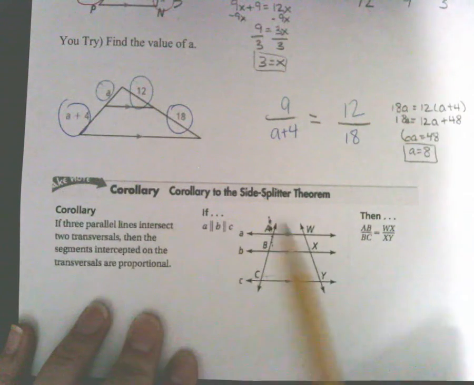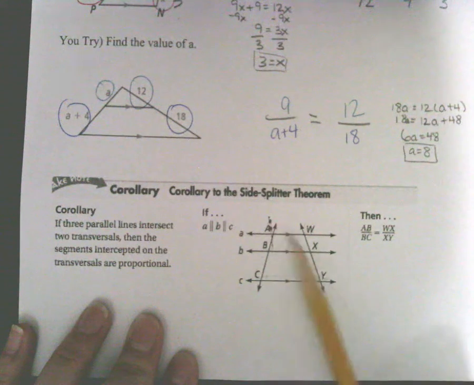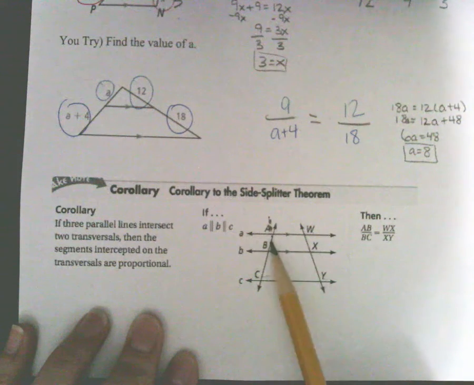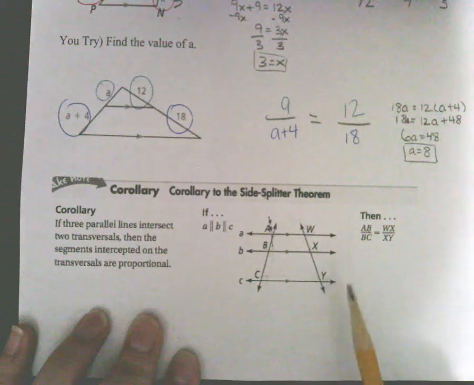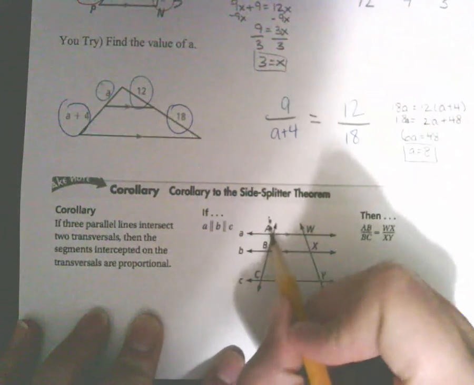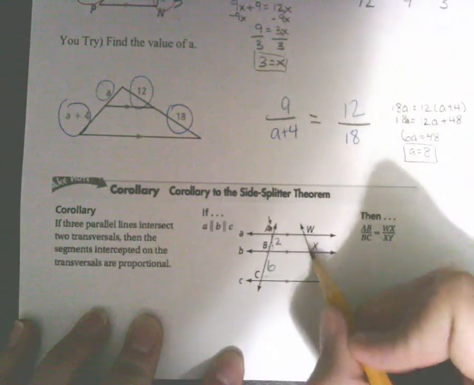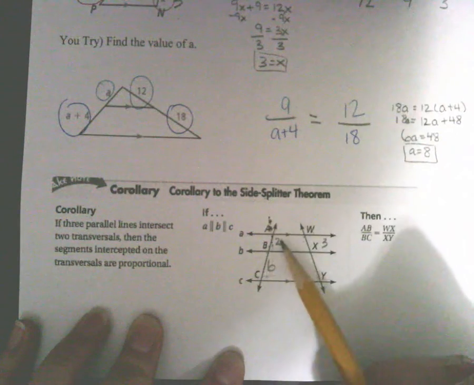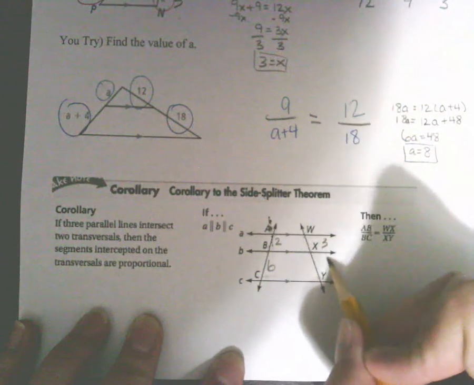So if 3 parallel lines, 1, 2, 3, intersect 2 transversals, these 2 guys right here, then the segments intercepted on the transversals are proportional. So again, let's say AB is 2 and BC is 6. Then if WX is 3, since 6 is 3 times 2, XY would have to be 3 times 3.